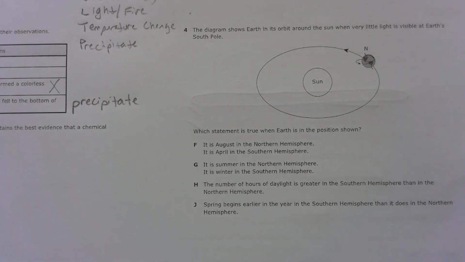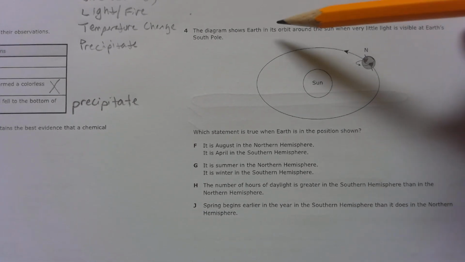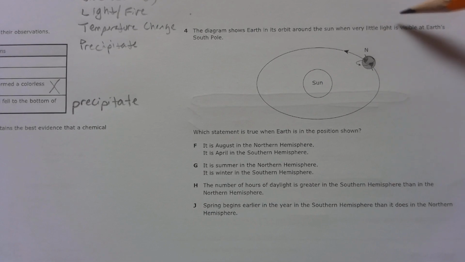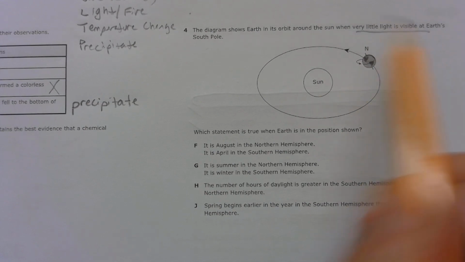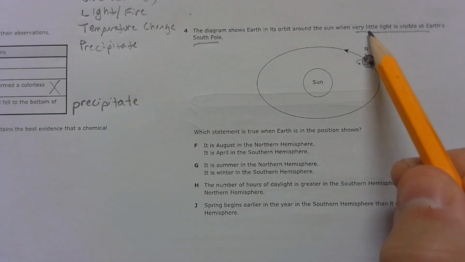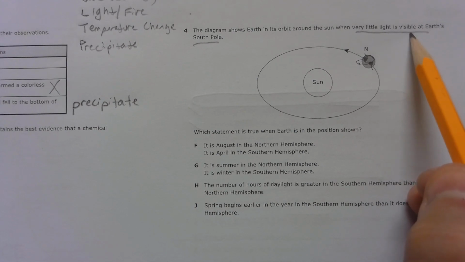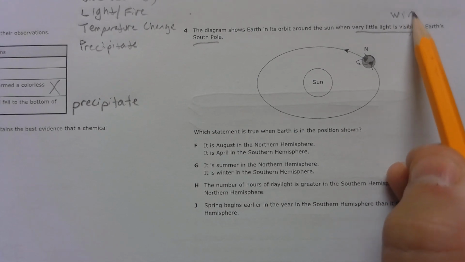All right, moving on to number 4. This diagram shows Earth in its orbit around the sun when very little light is visible at Earth's south pole. Okay, that's a hint right there. Very little light is visible at Earth's south pole. What season is it when very little light is visible at one of the poles? That's going to be winter.